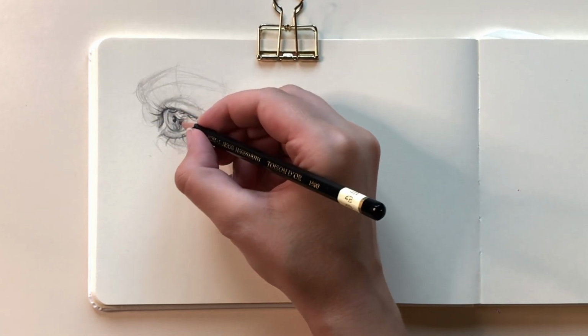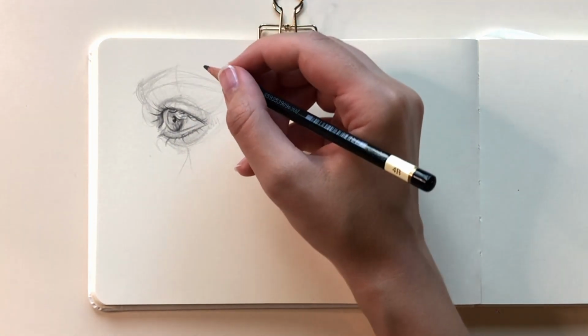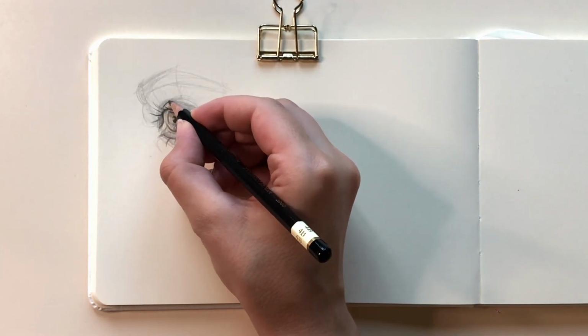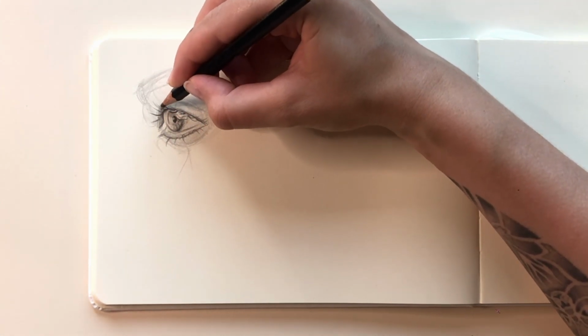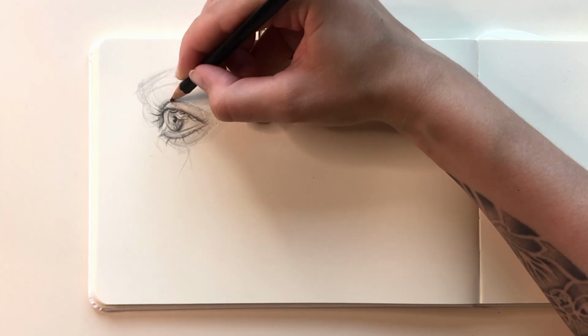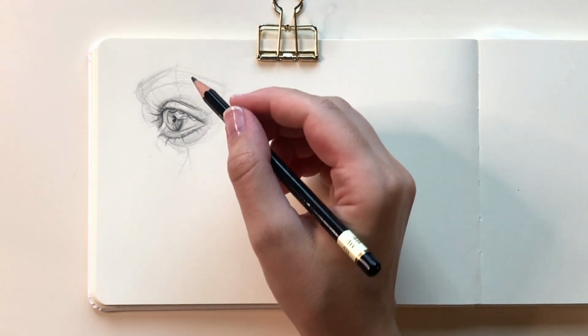To draw highlights, you can use white paint later, like gouache if you want, but I prefer to just leave them in the color of the background.